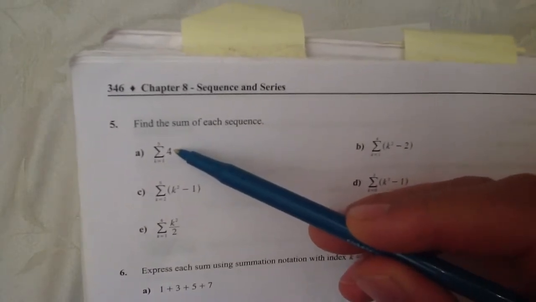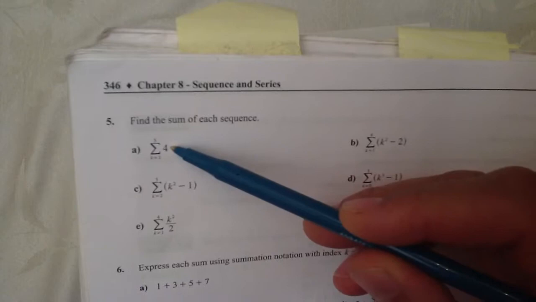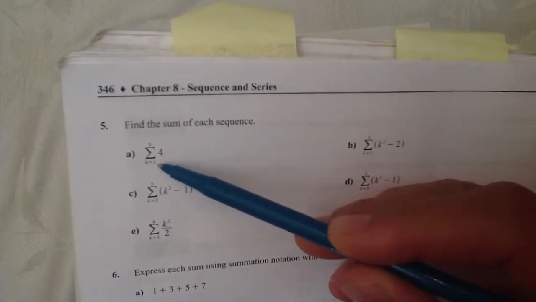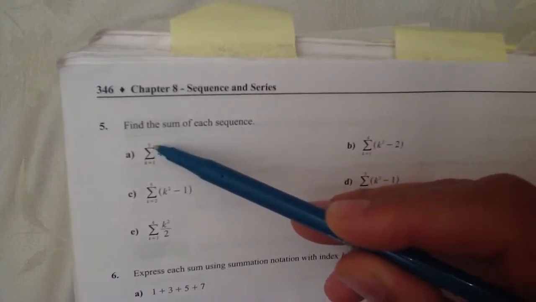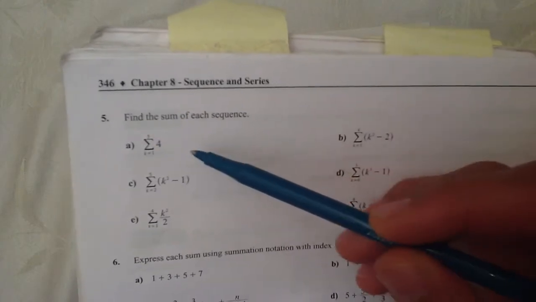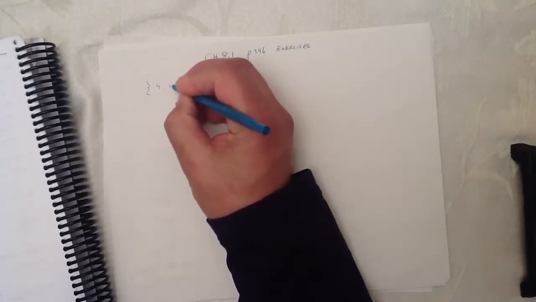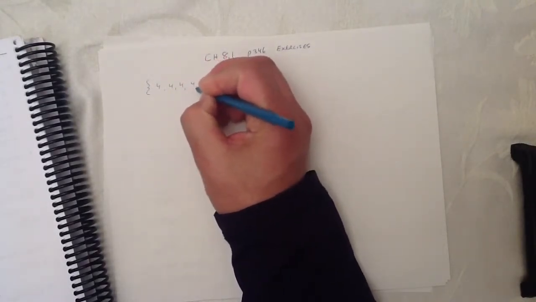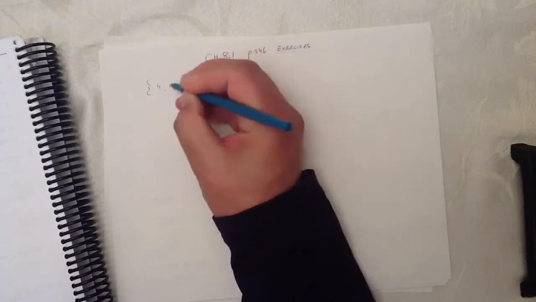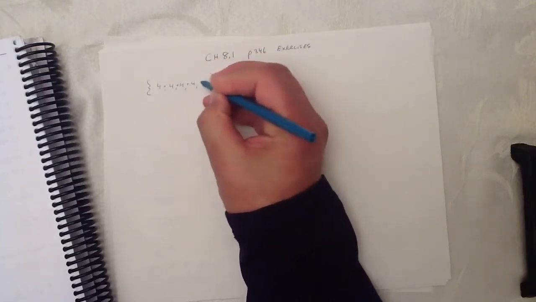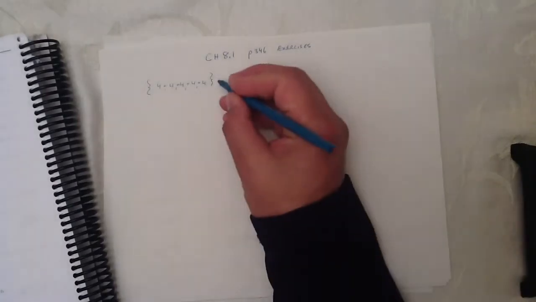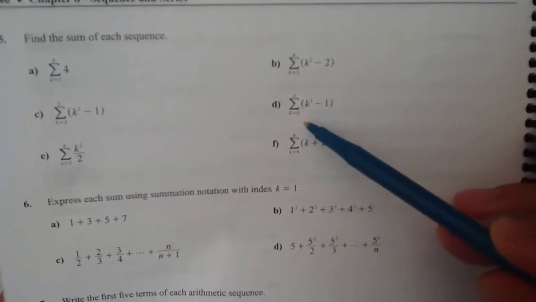The formula is a constant, so the first through fifth term in the sequence is all 4. So what we have there is a sequence that looks like this. And if we add them all up, because it is a summation, we get 5 4s, and the answer is 20. That's easy. Let's try to do another one like this one over here.